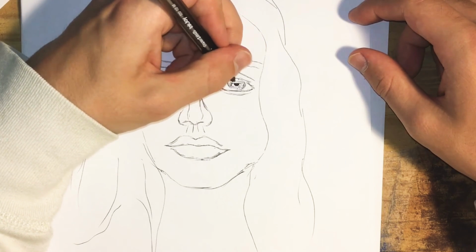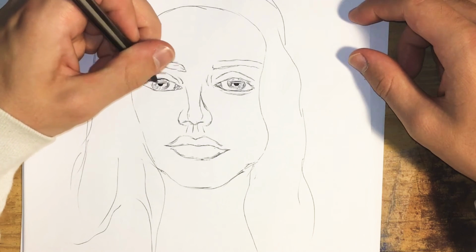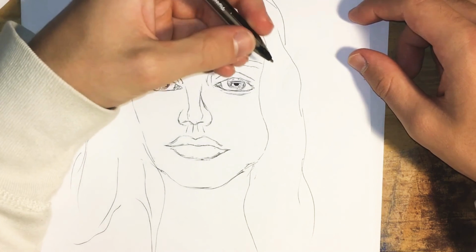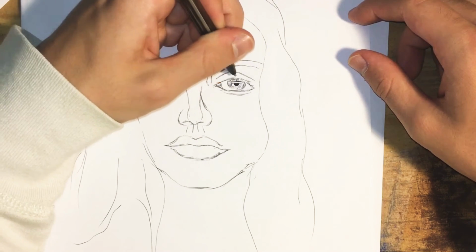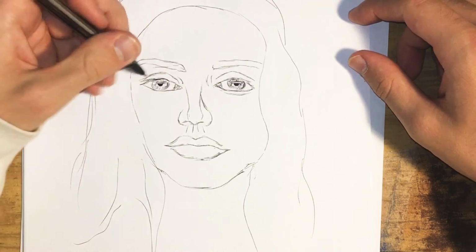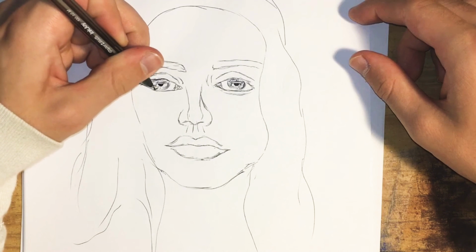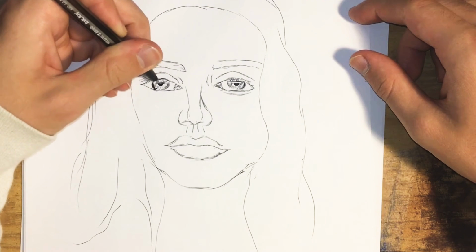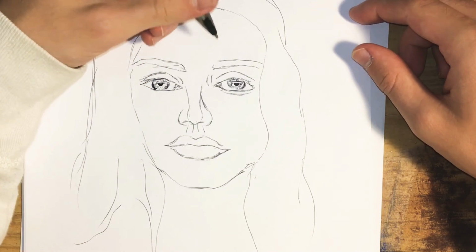Not just complete black dots. And then I'm going to draw 2 little lines through each of them. And I'm just going to darken the little lines that we did in the pupils. And just going to darken in the outside of the pupils as well.